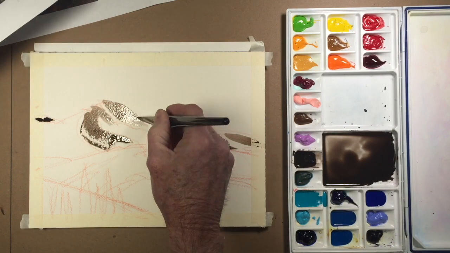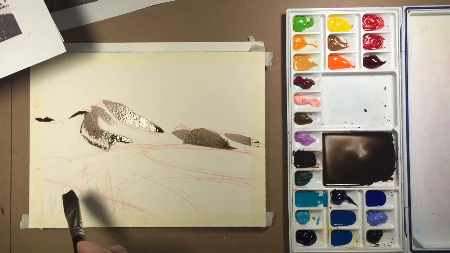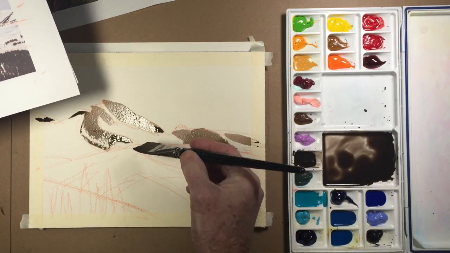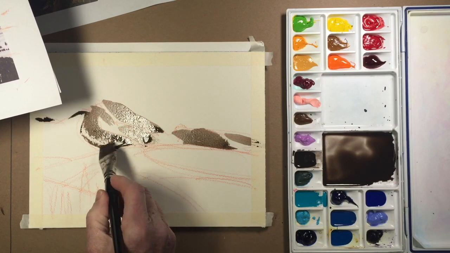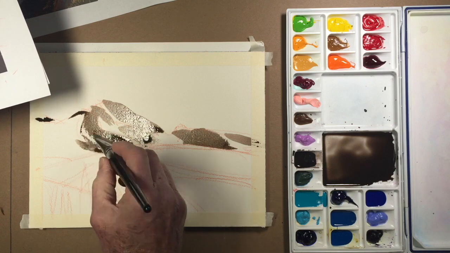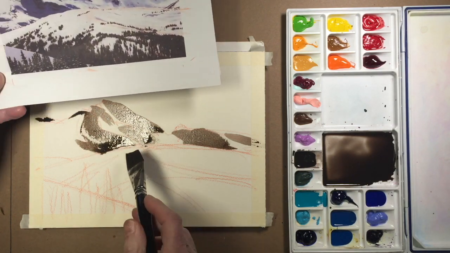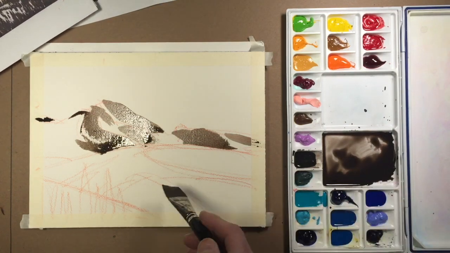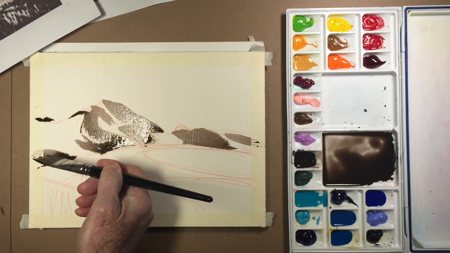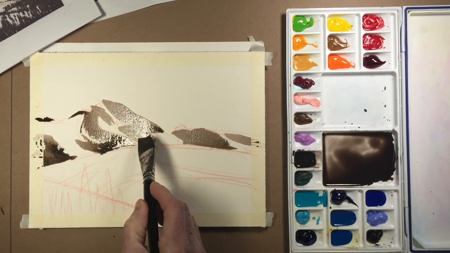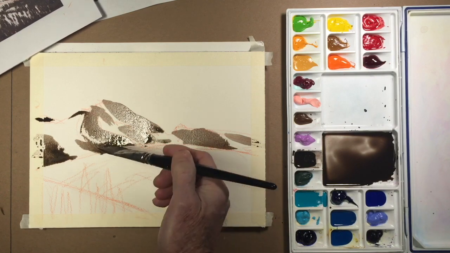And you don't, this isn't a painting, this is just my value study. So already it's starting to look like something. And I have this coming down, and it starts to define this hill. And then I have another little, I'm going to make this stuff up as I go along because I want to make sure that I have this shape going on.